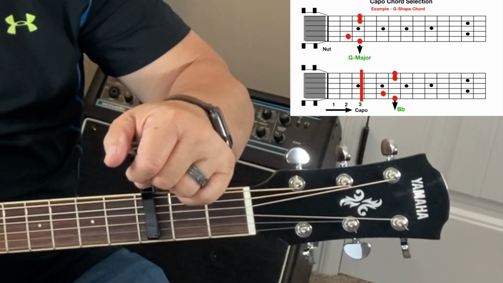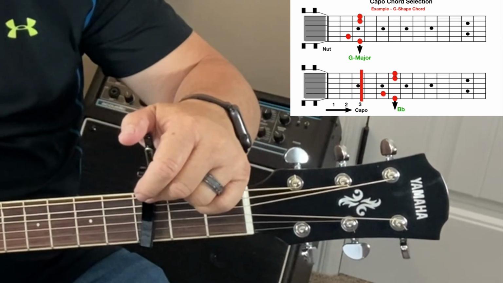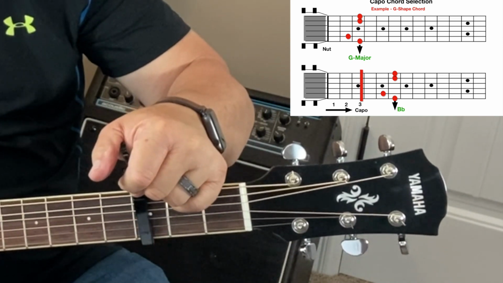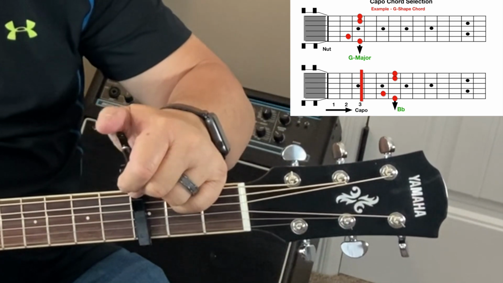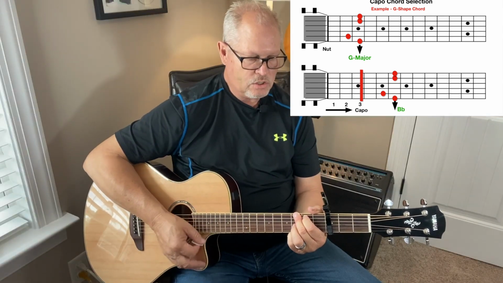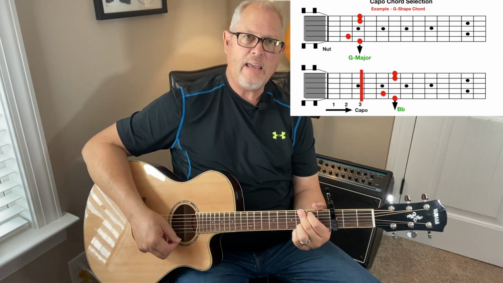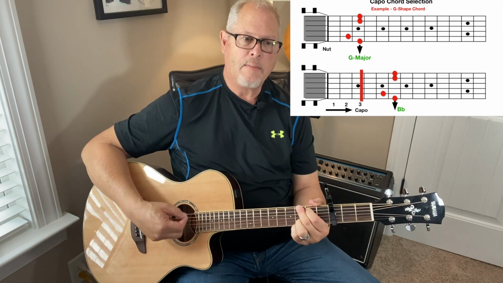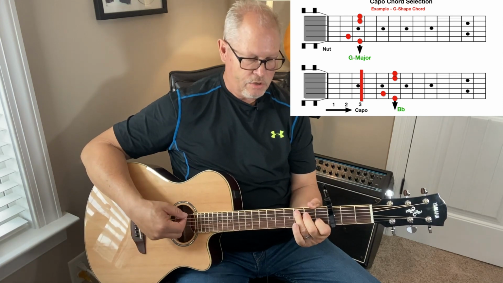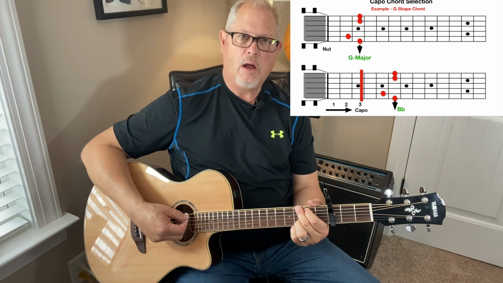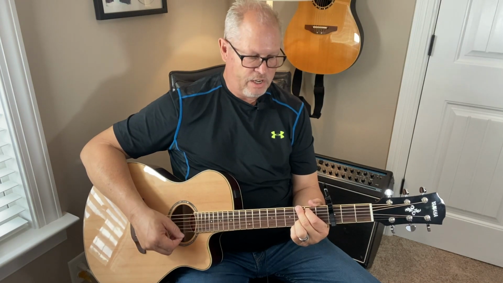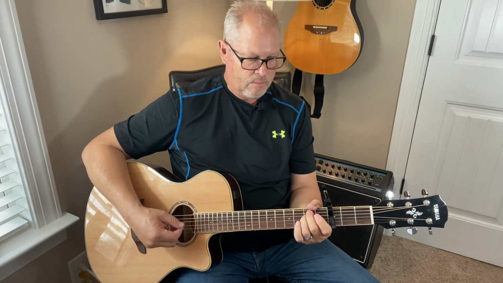Make sure your capo is not on the strings crooked, and make sure it's not too close to the fret or too far away from the fret. So I'm using the same chord shape of G, but this key is actually in B flat. You just play any of the notes using the chord shapes of G, C, D, E minor, all the same chords that you do.